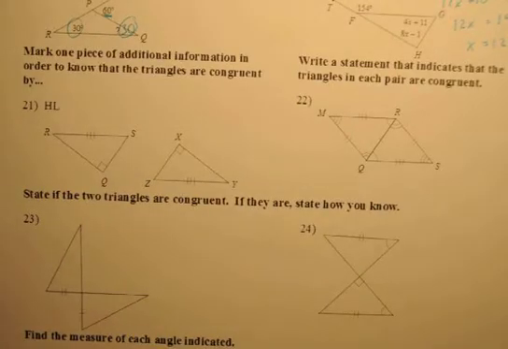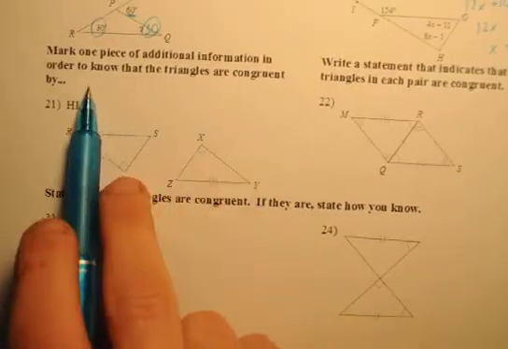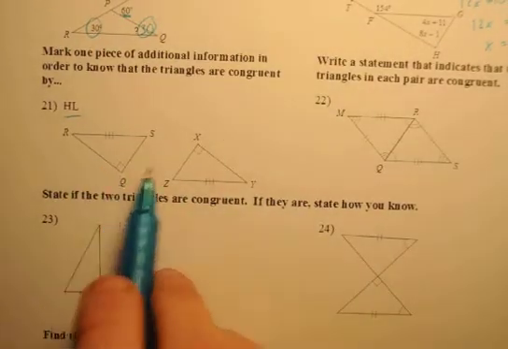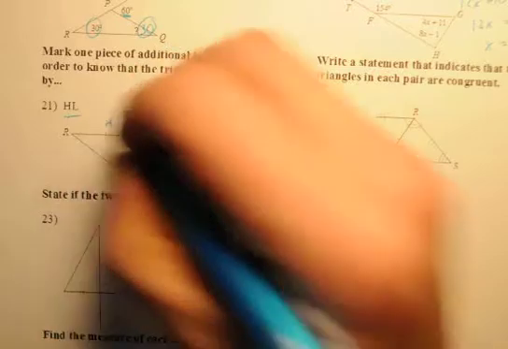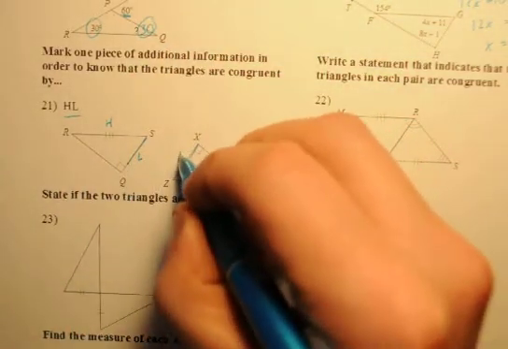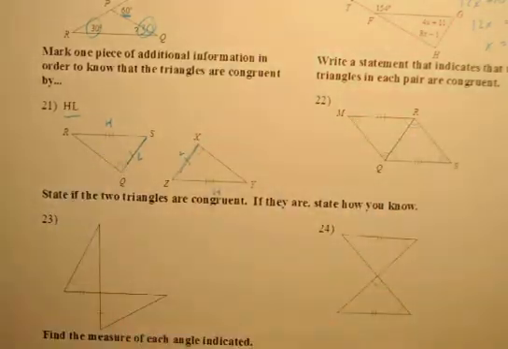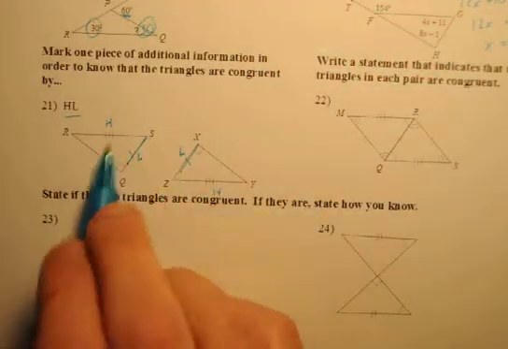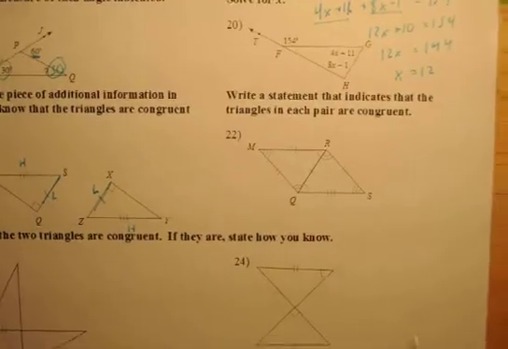Alright, next. Mark one piece of additional information to make HL possible. Now, there are right triangles. This is the hypotenuse, this is the hypotenuse. That's a leg, and that's a leg, so if we mark those, then we have HL going on. These triangles have to be congruent now because of these marks by the hypotenuse leg. Write a statement that indicates the triangles are congruent.